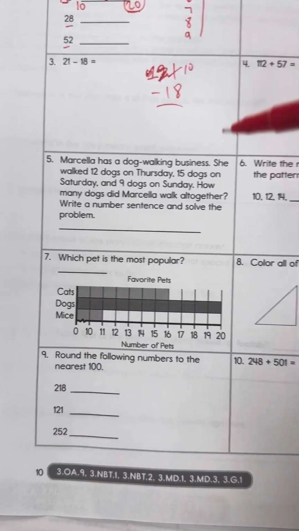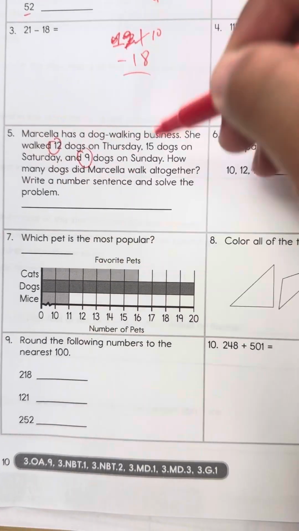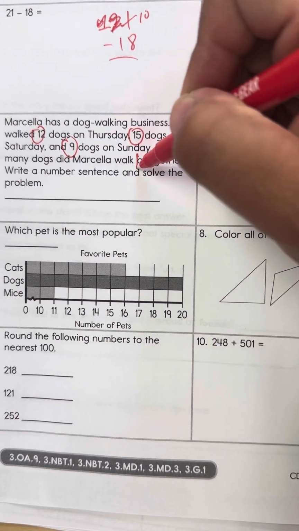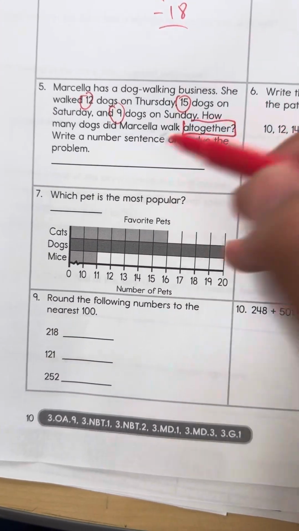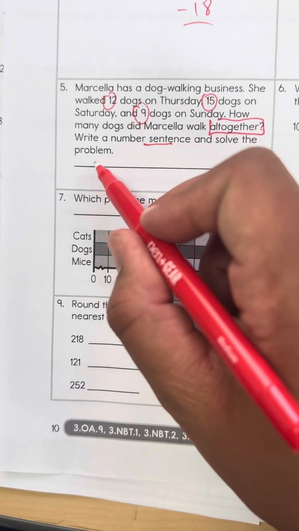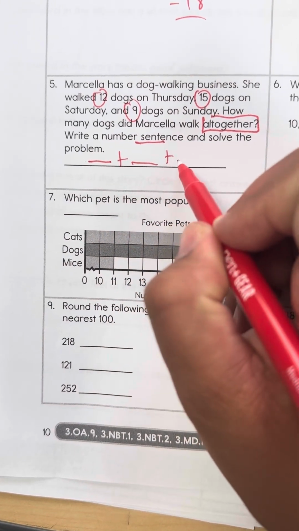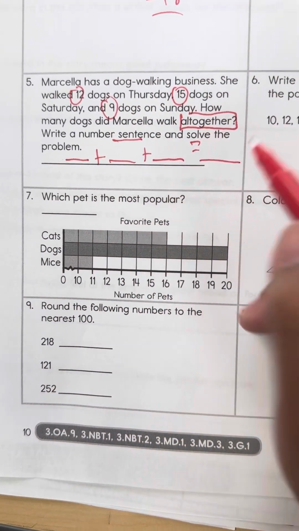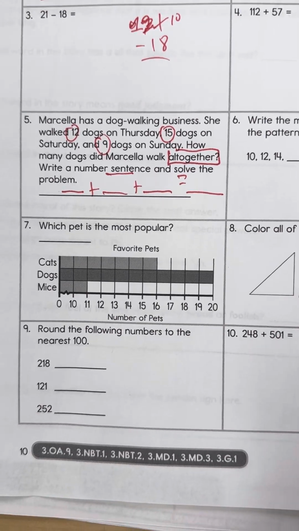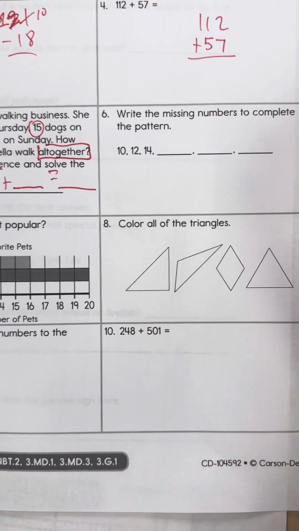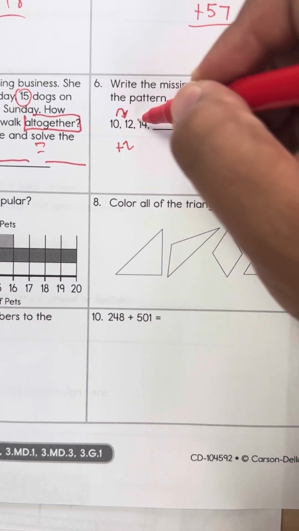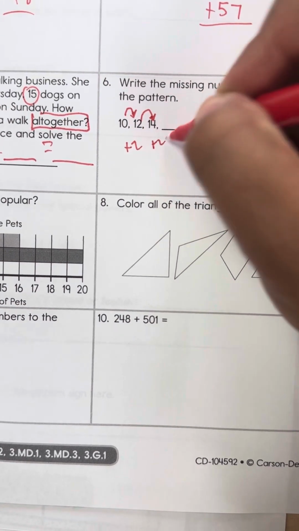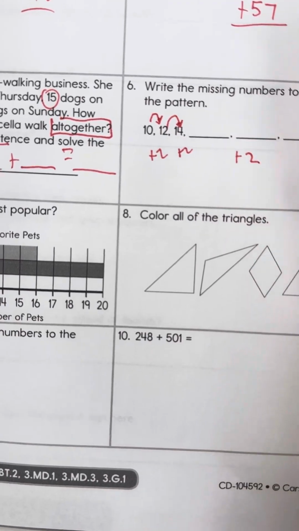For word problems, we circle numbers and find keywords. Then it says write a number sentence and solve. A number sentence is an equation. So like that, right? Finding the missing numbers, finding the pattern. So I figure out, okay, how many from here to there? Well, that's +2. And from here to there, it's another +2. So the pattern is +2. Then they write the digits for each one.